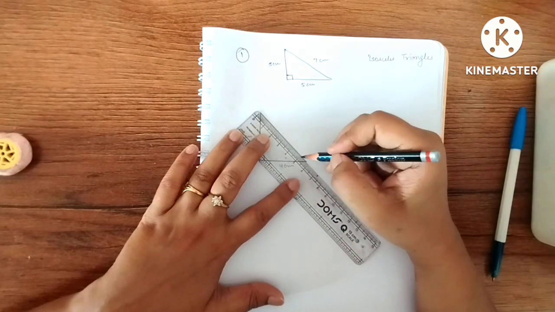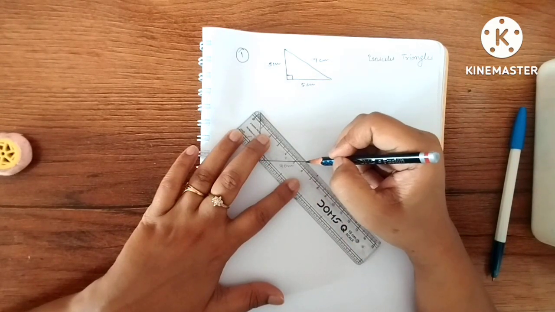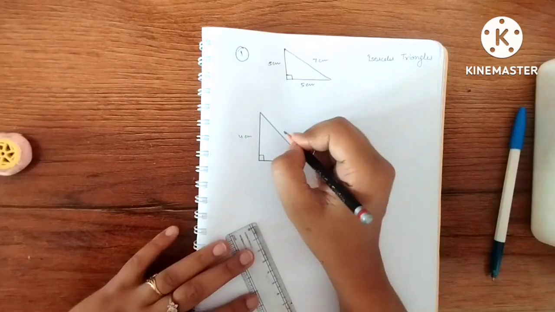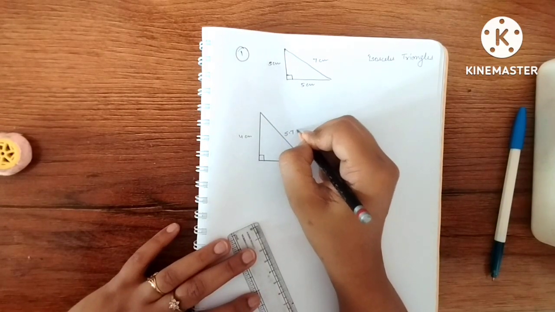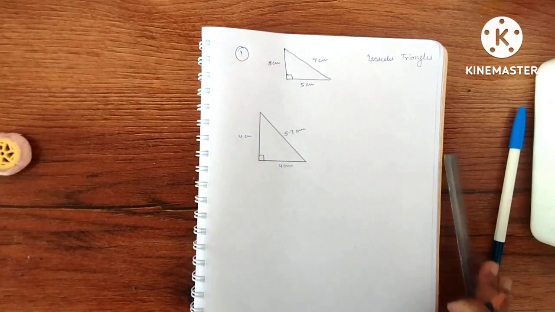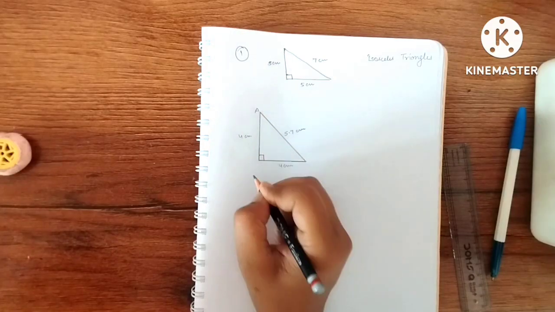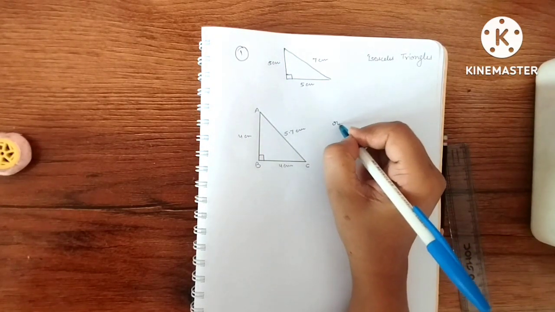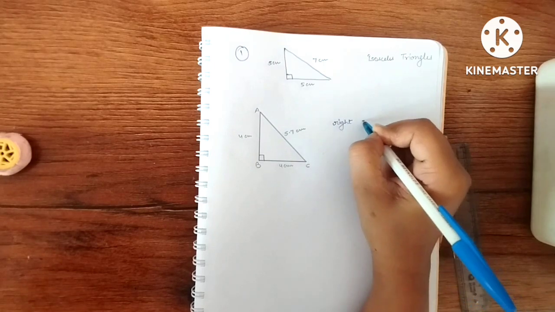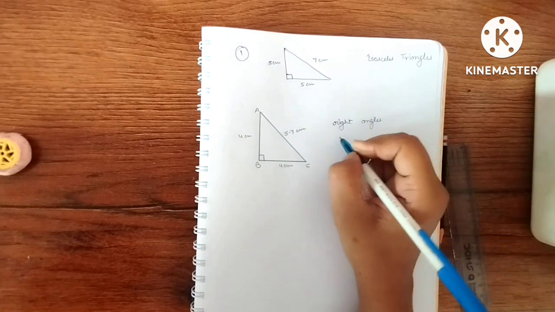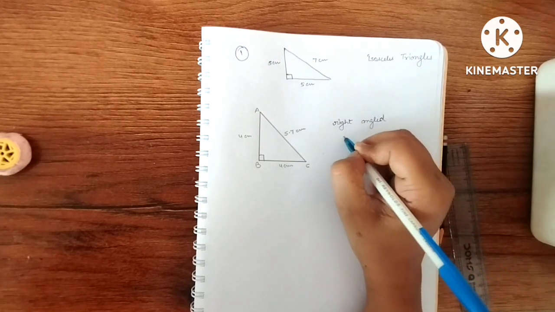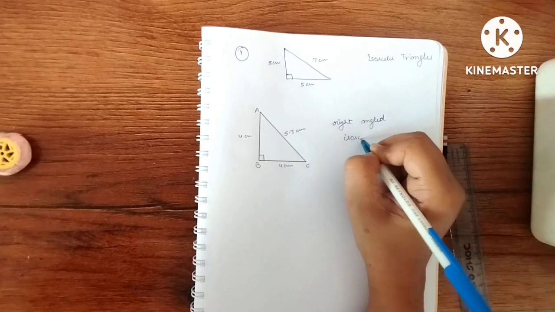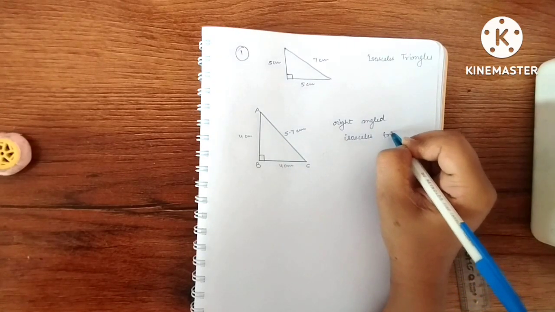Okay, so what is the length of the line? After 5, it comes at 7. So this is 5.7 centimeter. So this is my, and I will do the labeling. This is my right angle isosceles triangle.